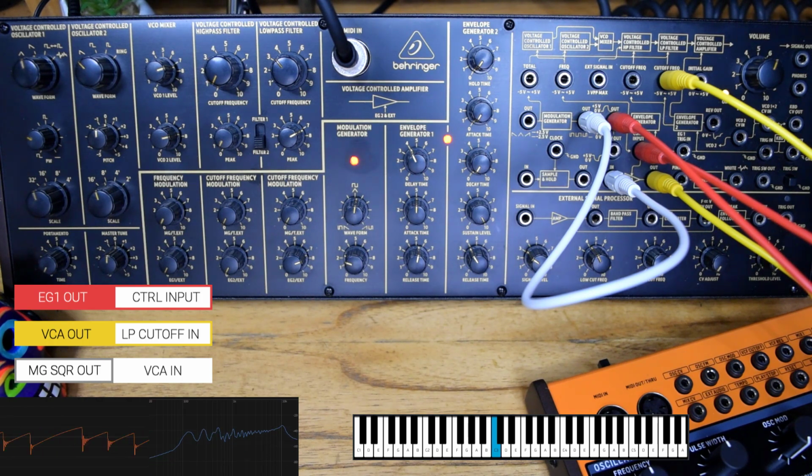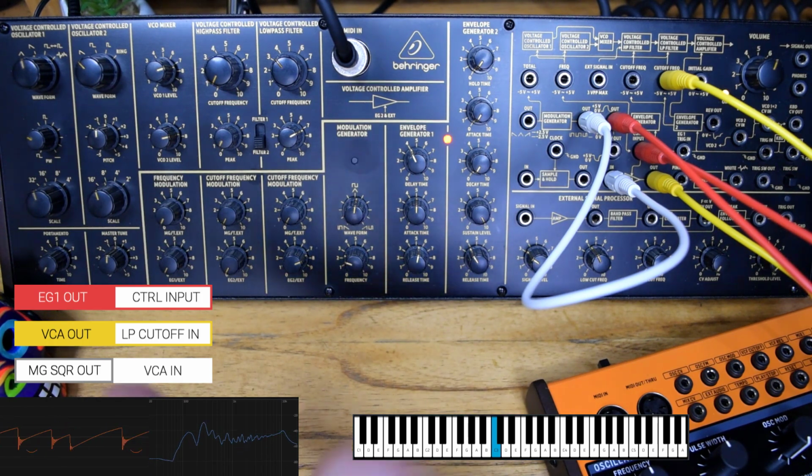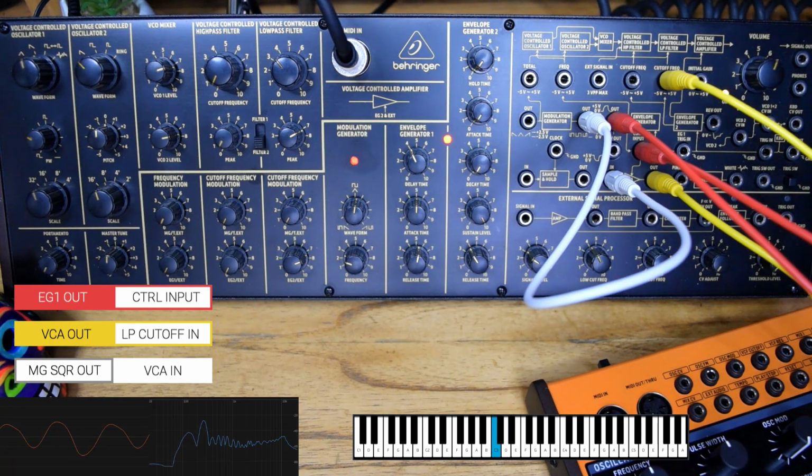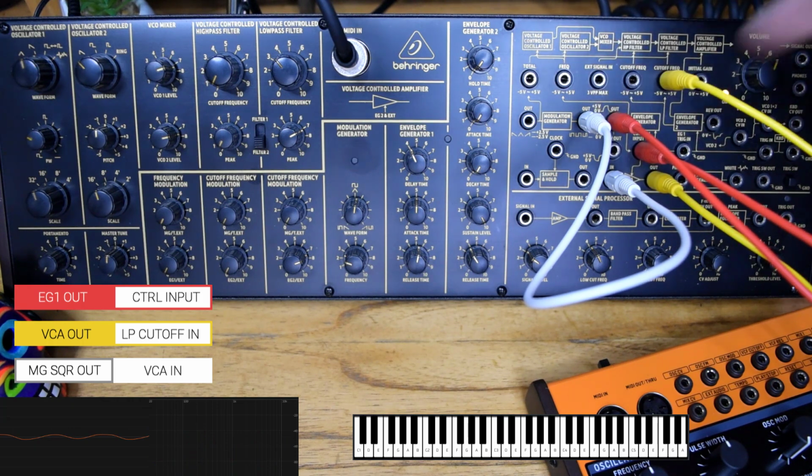Right? It's kind of slow. This takes a little bit of time, slowly goes up. And now I'm going to be releasing the key, and it slowly goes down. So what we are doing, we are shaping the LFO with the envelope. That's pretty much what we are doing.